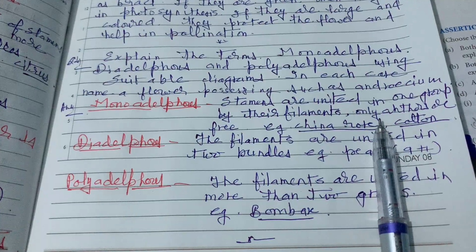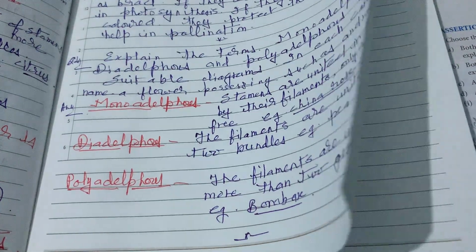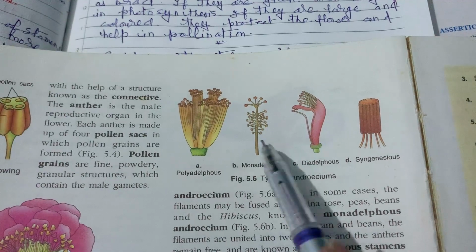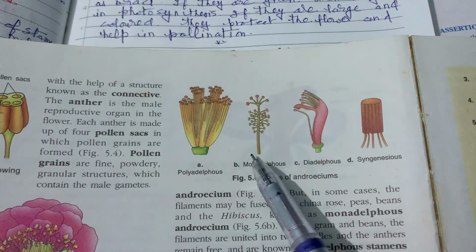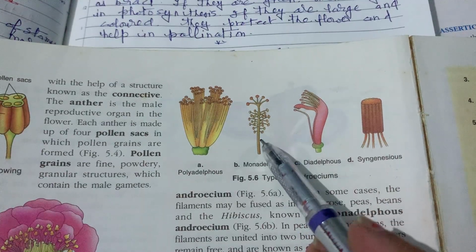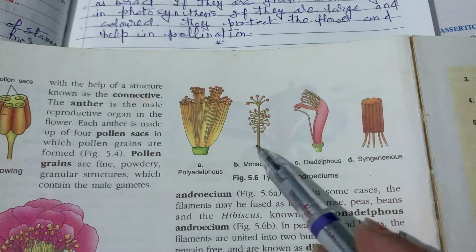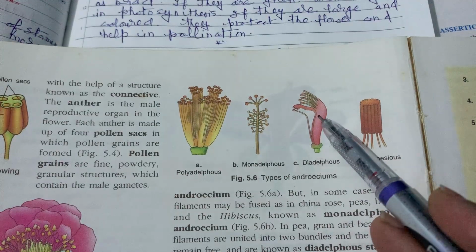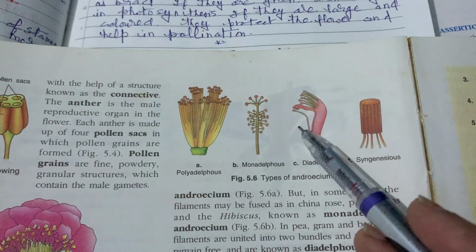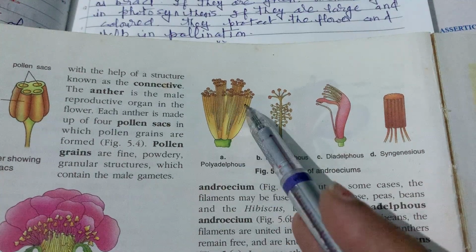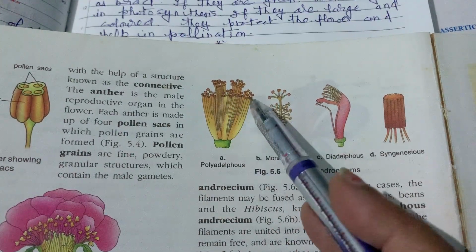You can see the diagram over here. I can show you. This is monoadelphous, as in China rose. They are united in a bundle, filaments are free. This is the stigma, these are anthers and this is the filament. In pea, 9 are arranged to form a tubular structure, and 1 is separate: 9 plus 1 arrangement, diadelphous. Poly means they are forming certain bundles, 1, 2, 3, 4, 5.